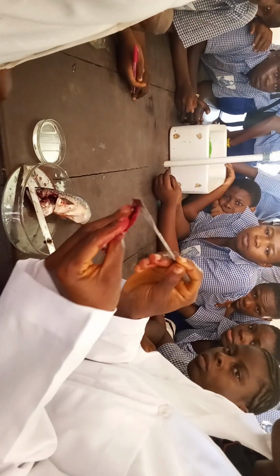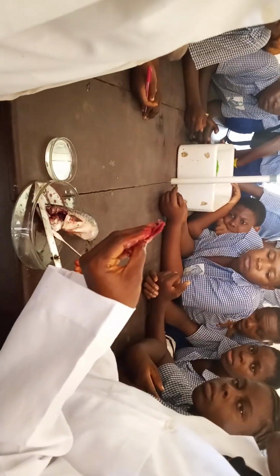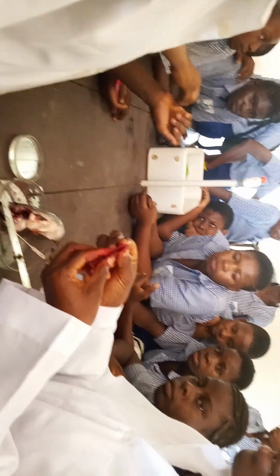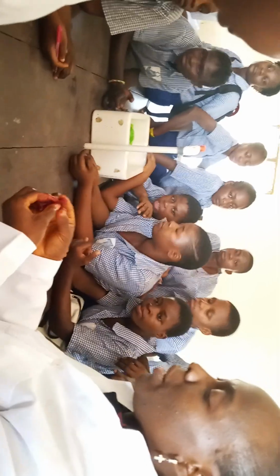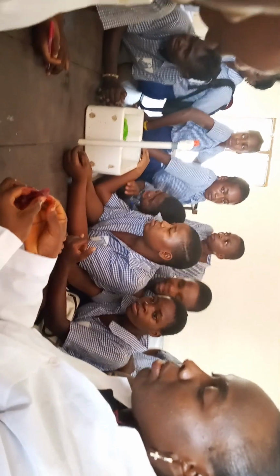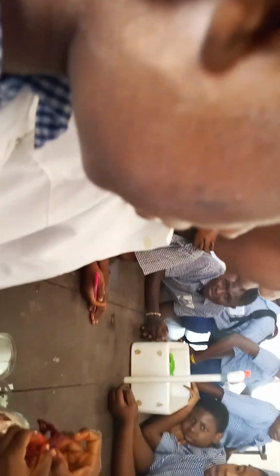The function of this gill filament precisely is to increase surface area. When you expose the gill filament in the air, it seems to be clumped together. It's not properly exposed, it's not properly spread out.